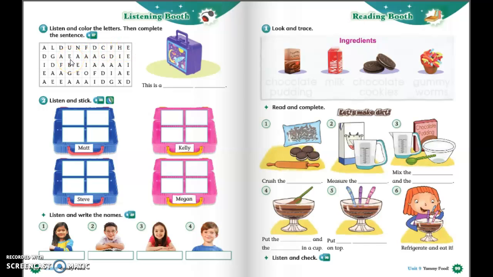Color the F orange. The F, orange. Okay? Color the F, orange. Color the G's green. The G's green.